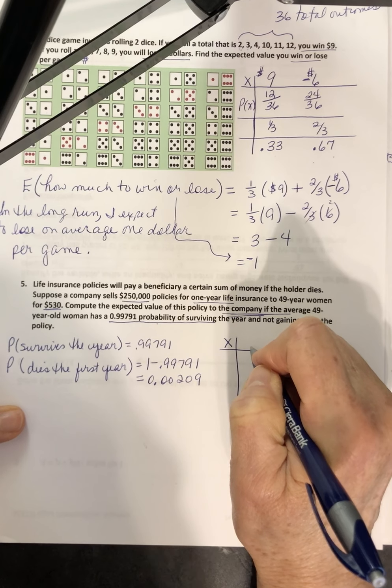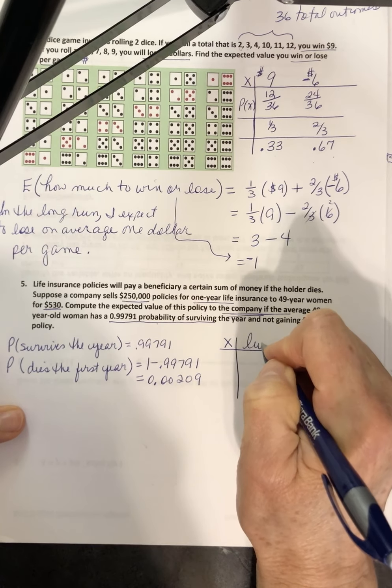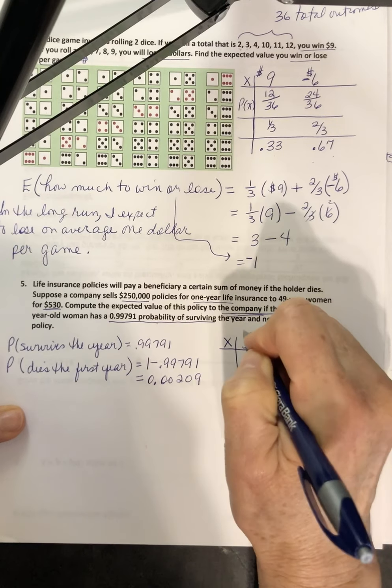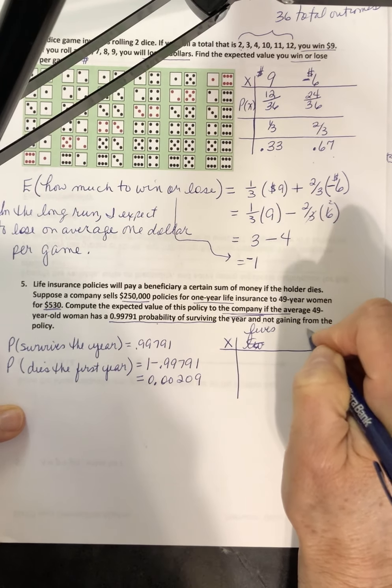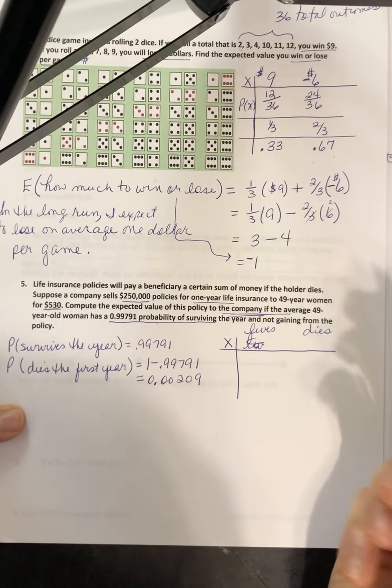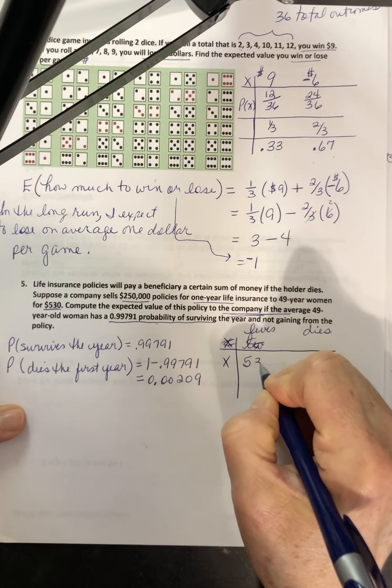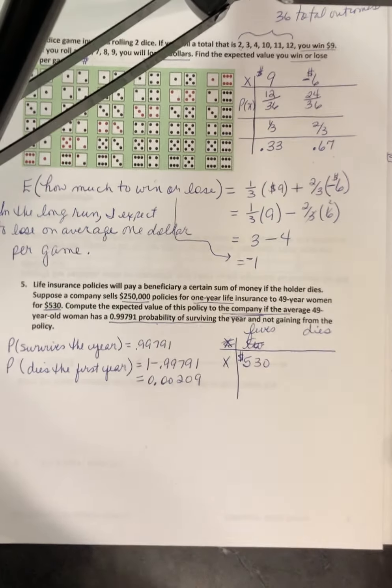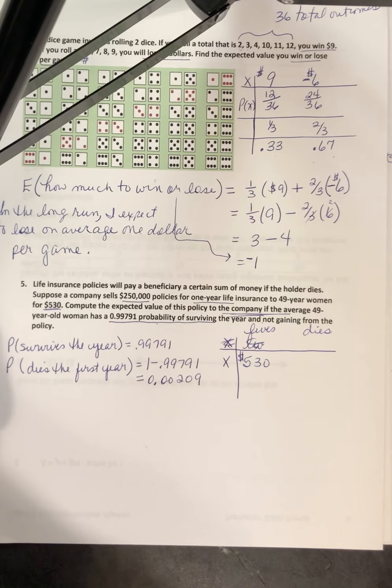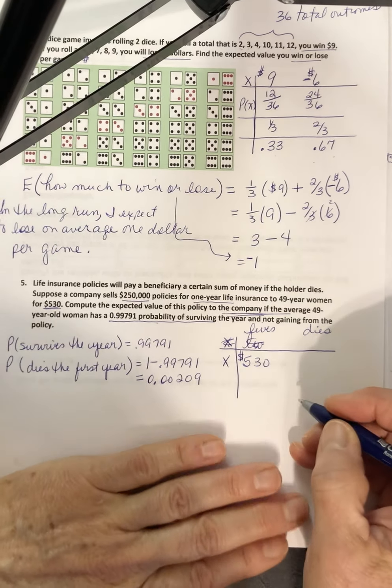Okay, let's see how I want to do this. Let's do this. This is lives. This is dies. Okay, so if she lives, the company is going to earn that $530.